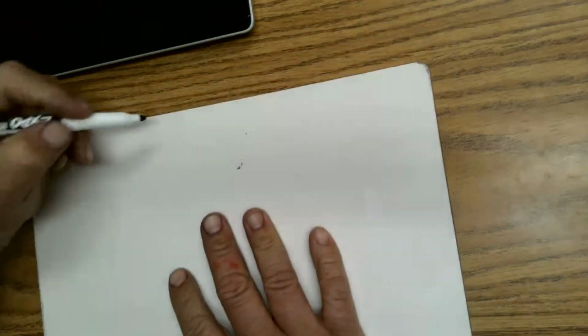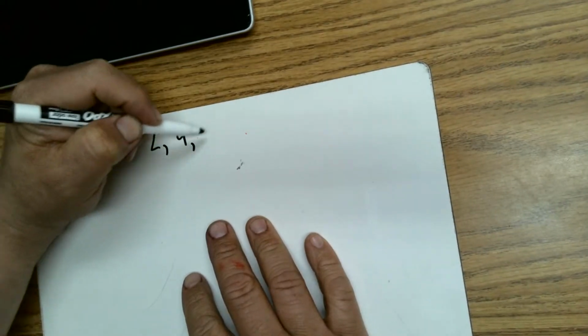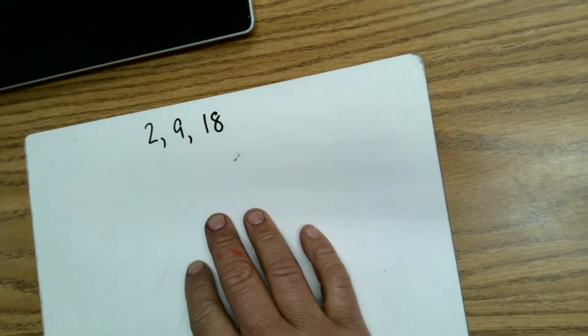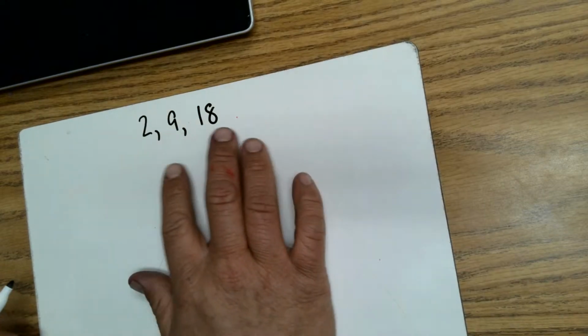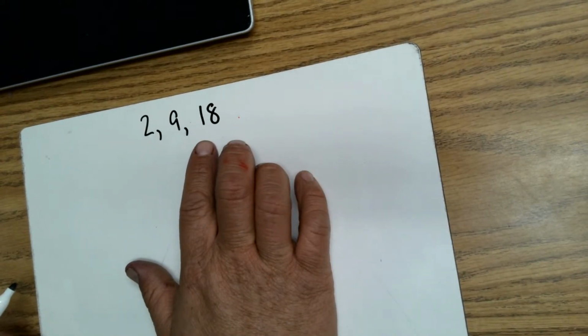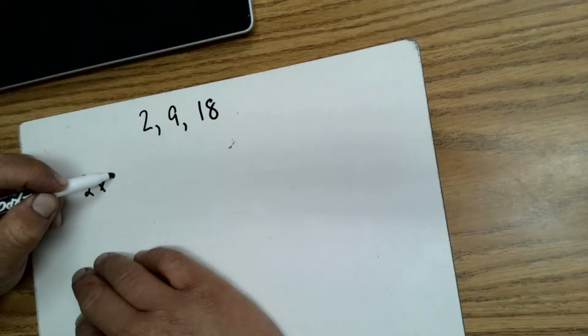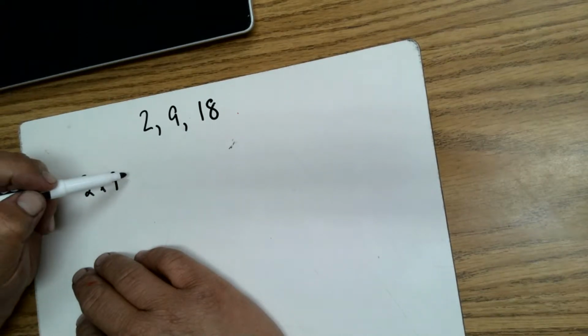Okay, so the first problem that I have here today is, for example, multiplication facts. You have the numbers 2, 9, and 18, and you want to make four problems out of those numbers. What can I do with 2, 9, and 18? Well, one thing I could do is multiply. I can take 2 times 9, and that's going to create 18.